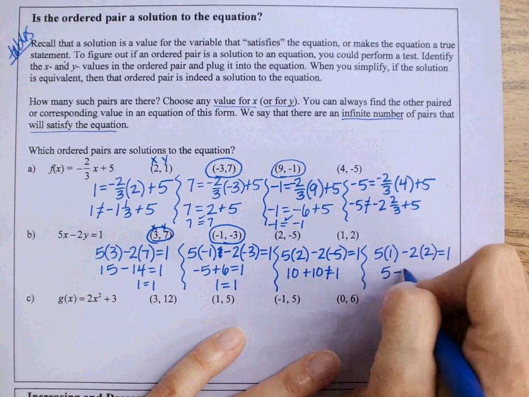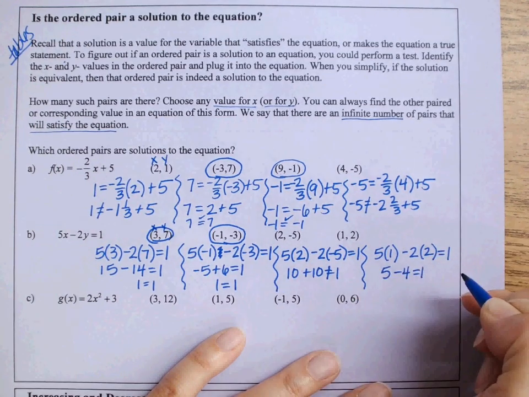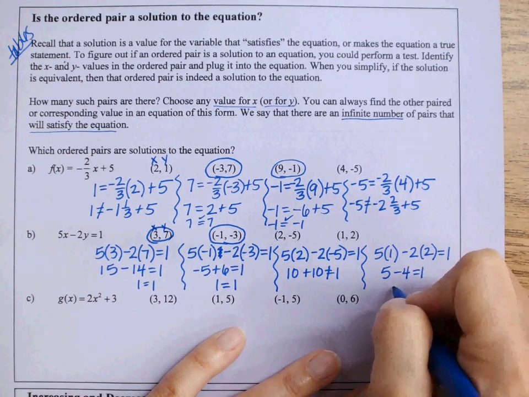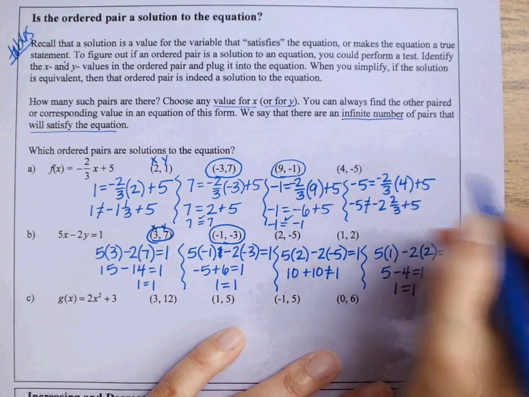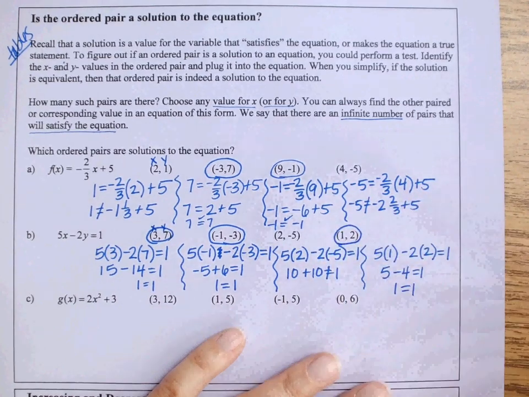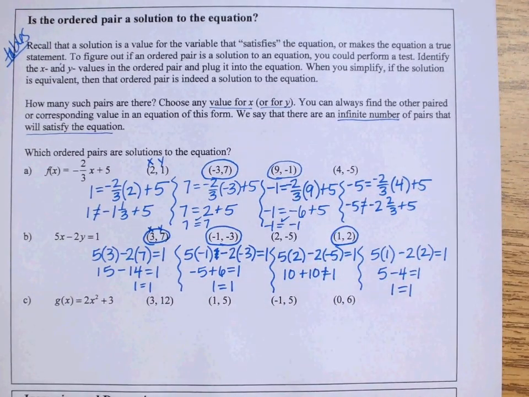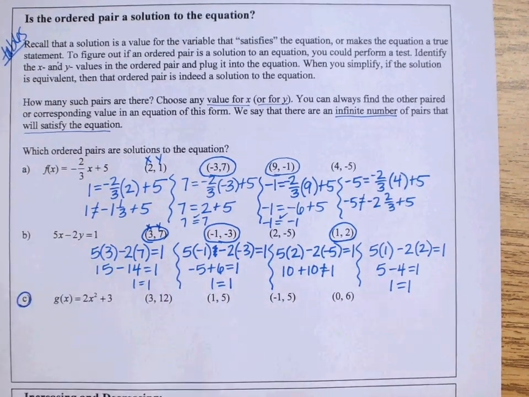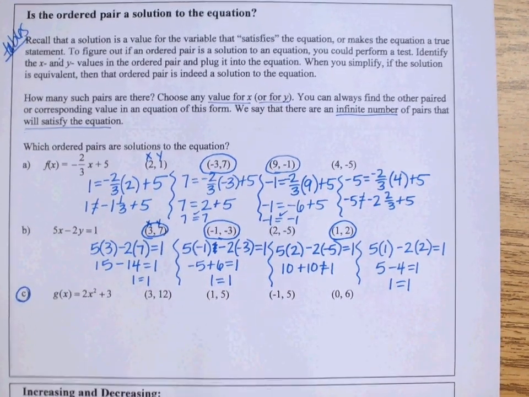So I have 5 minus 4 equals 1, 5 minus 4 is 1, equals 1. So this last one is also a solution. So that's it with this part. We'll save C for next time I see you in class.